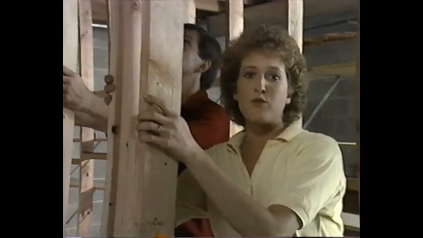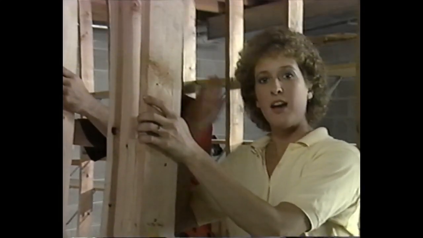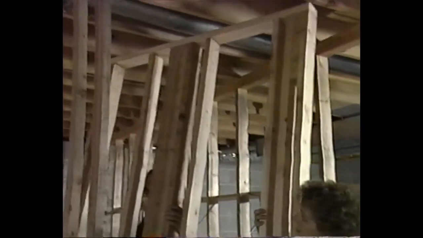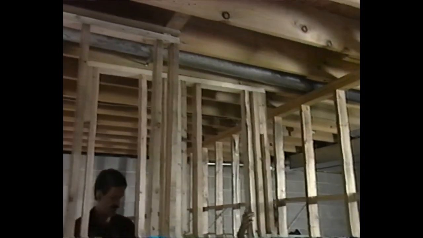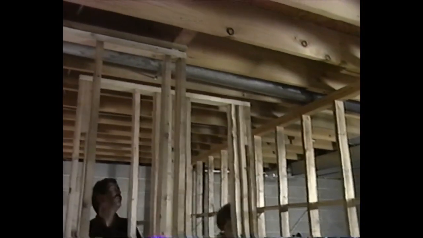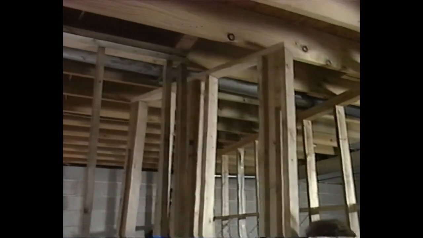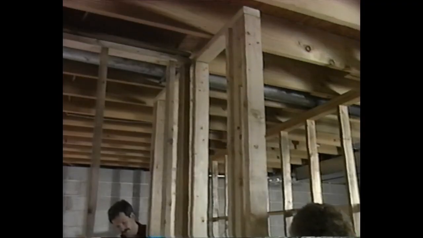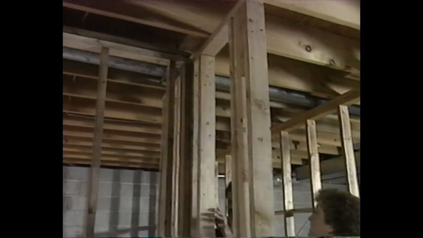Because we have enough room here, we can just utilize the space between the joists, and we'll raise the wall up and locate it in its position. Ready? Okay, bring it up. Okay. Over, over. Keep coming. Good. Okay.